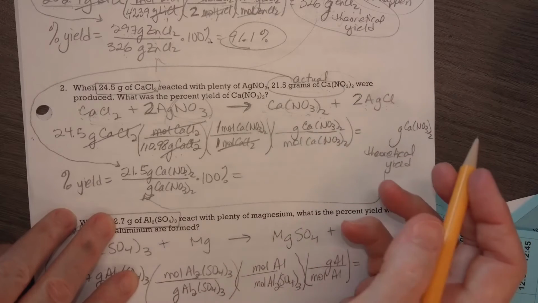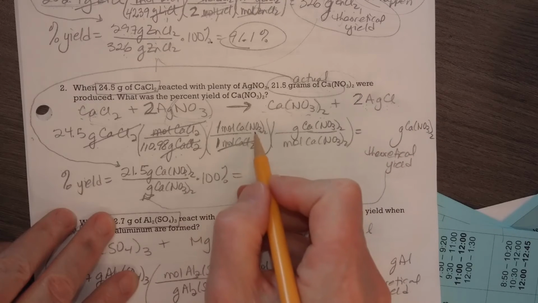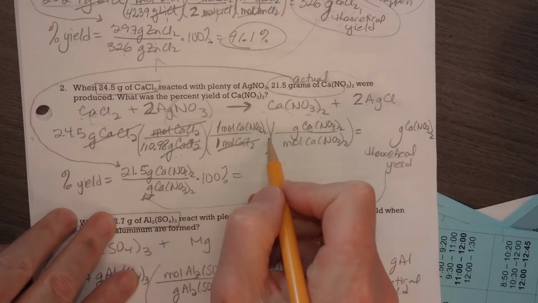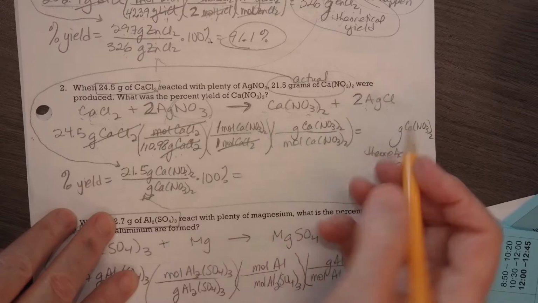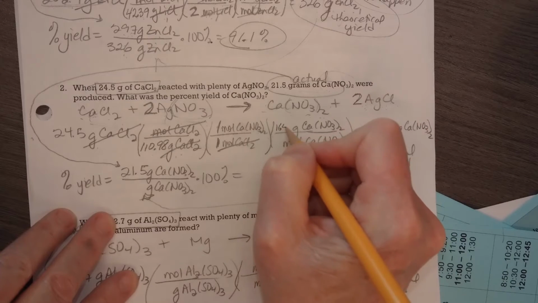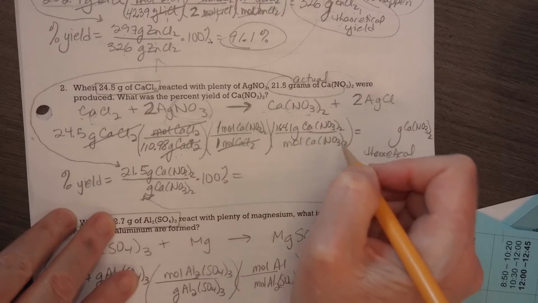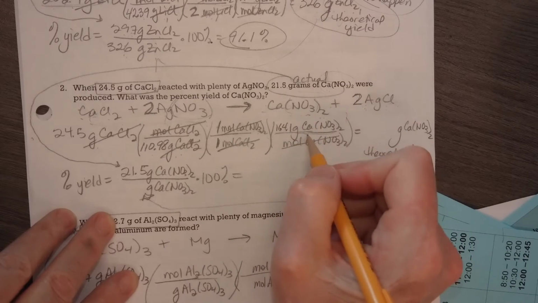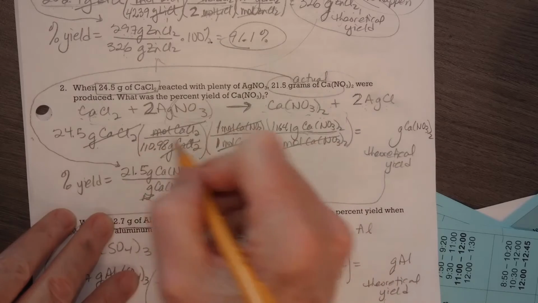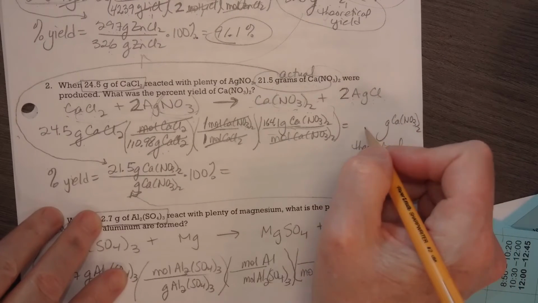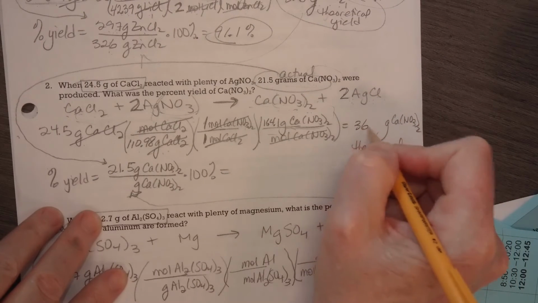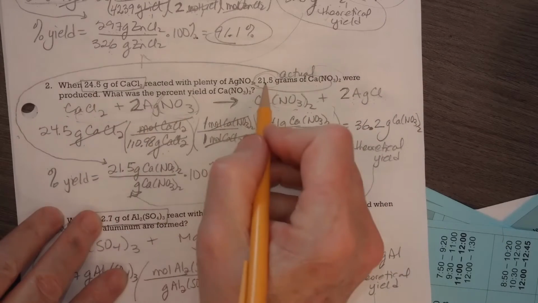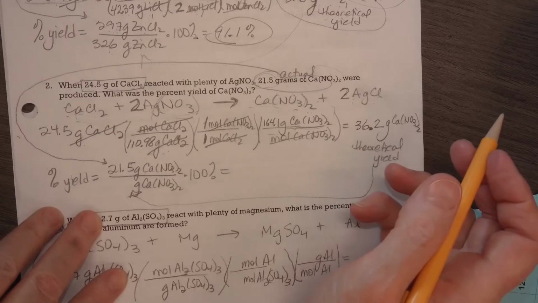Again, we know calcium is 40.08. I have 2 nitrogens and I have 6 oxygens. When I add those together, I get 164.1 grams per mole. The moles divide out, and I have grams of calcium nitrate. When I put all of that in the calculator, I get 36.2 to 3 significant figures. I really only need 3 significant figures because both of these values are only 3 significant figures.